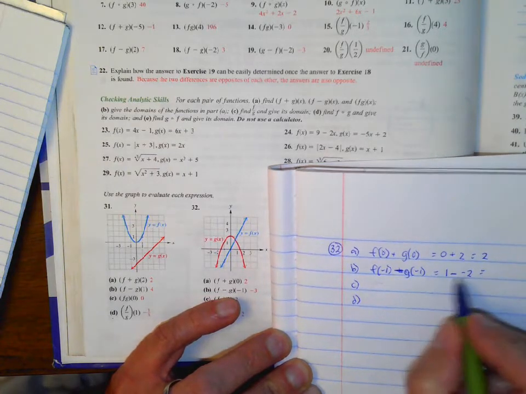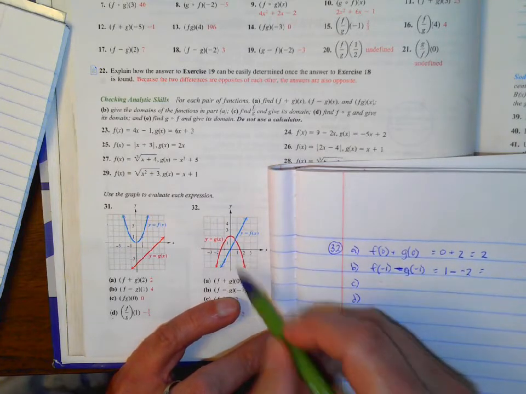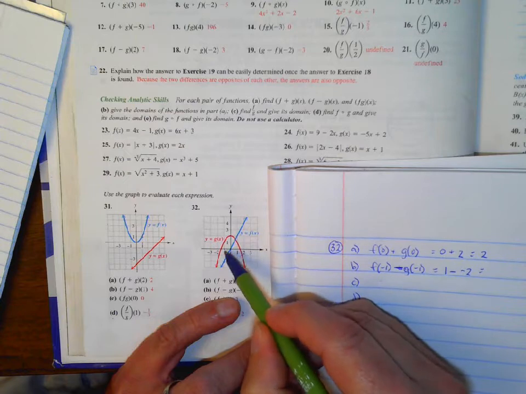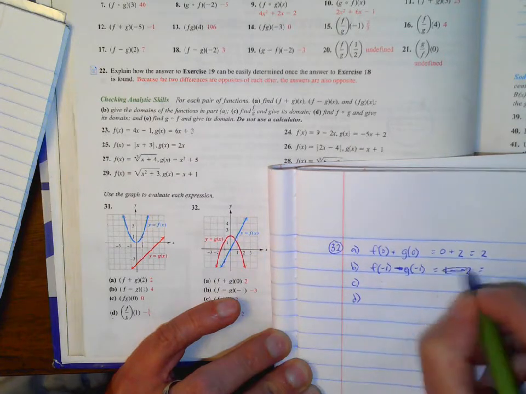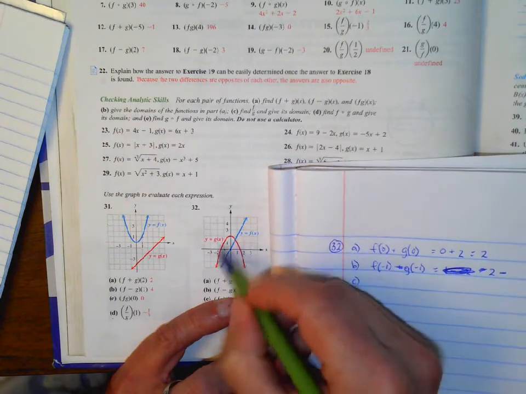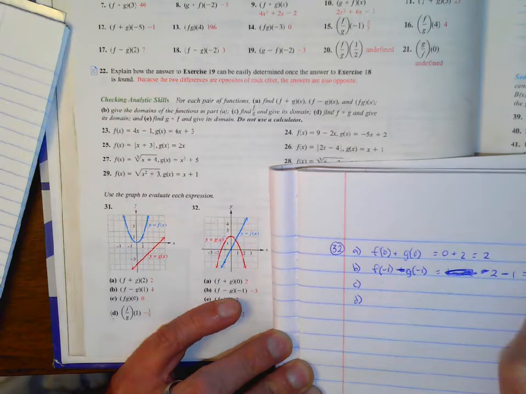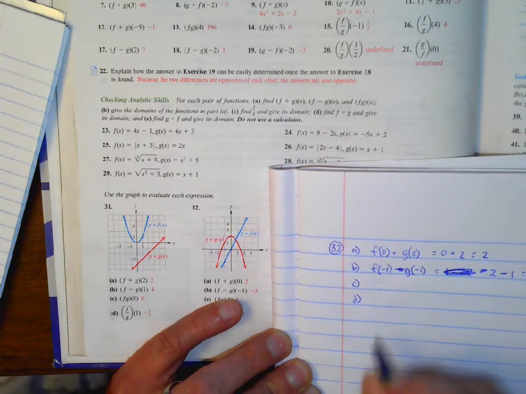I actually got those two switched up. My F function is the blue one. So F of negative 1 would be negative 2, minus your G, the red, of negative 1 would be 1. So put those together, you get negative 3.